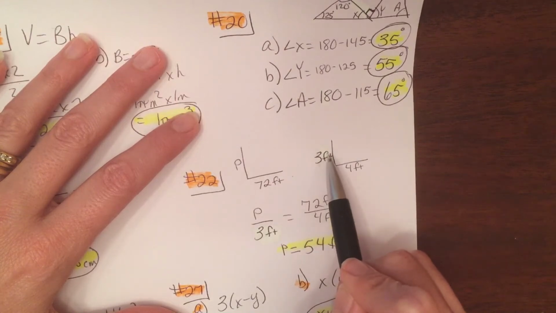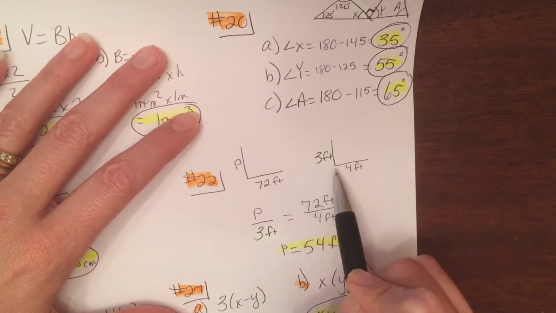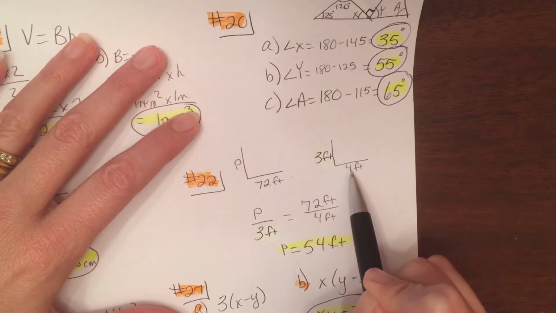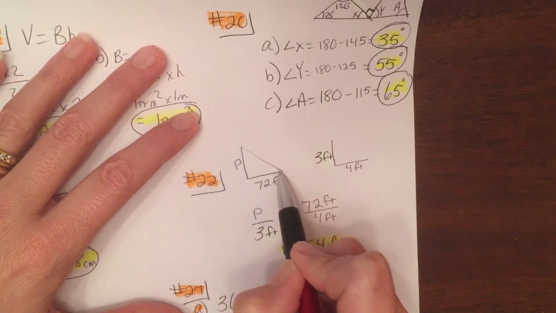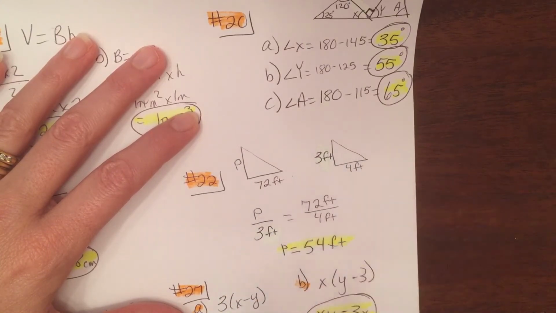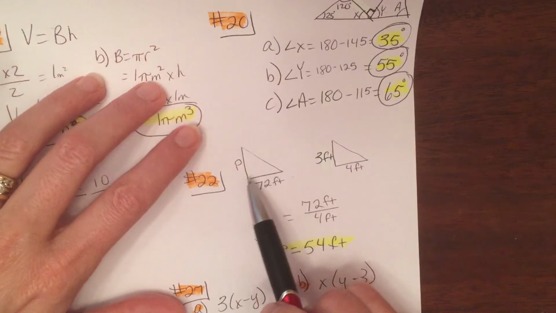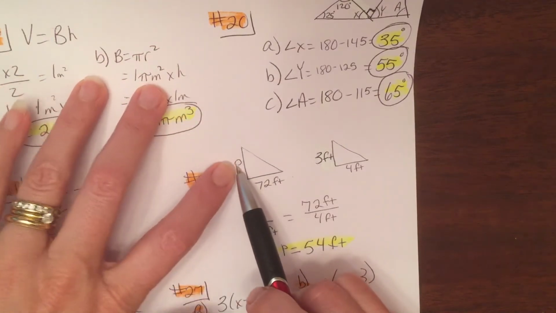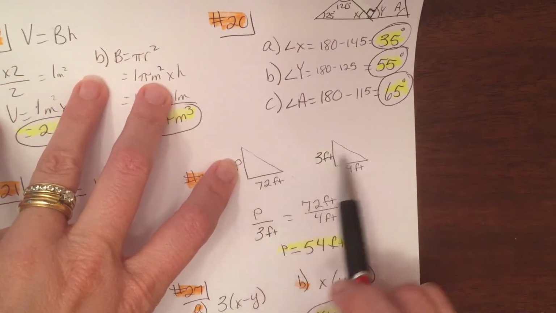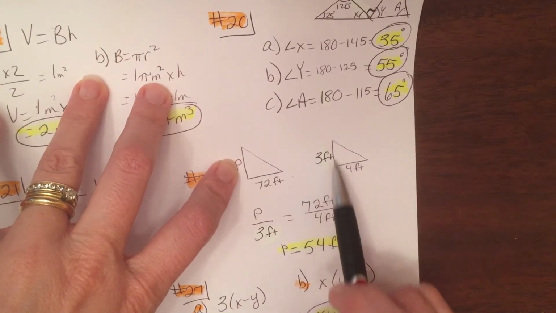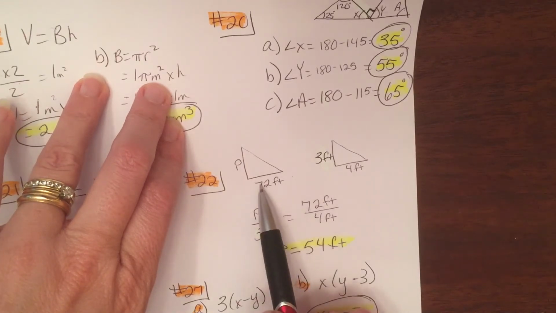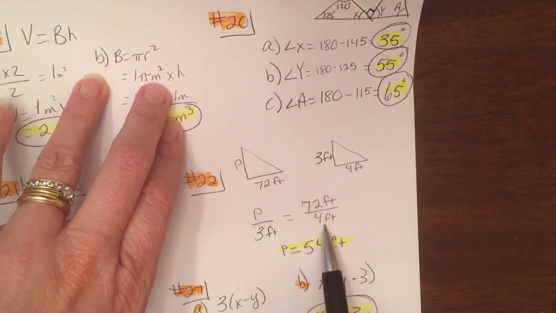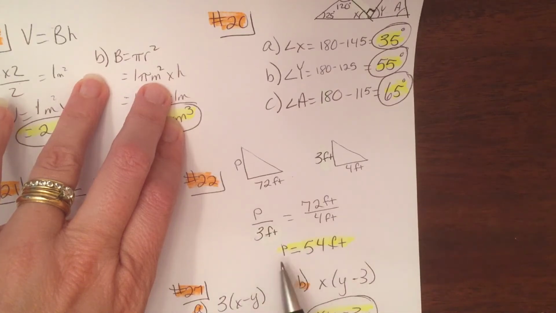So instead of 1 yard, I said my yardstick was 3 feet, and instead of 48 inches, I said the shadow was 4 feet. Okay, so now I can kind of create similar triangles here and compare the length or the height of the power pole to my yardstick. So the power pole compared to the yardstick has to be the same relationship as the shadow of this one to the shadow of this one. Okay, I did my cross products, and the power pole has to be 54 feet.